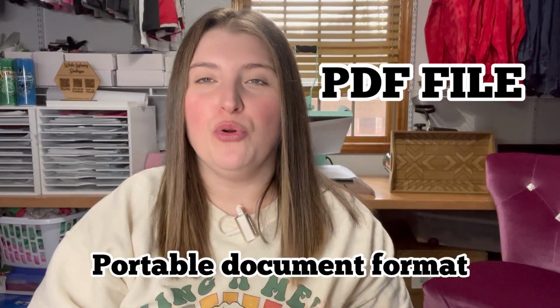PDF files are portable document files. They are actually vector-based, and they're perfect for multi-page documents, such as digital planners or calendars or anything you're going to want to print out. These are great for listing on Etsy, and as you can imagine, they're super high quality because they're vector based. However, they can contain raster-based images.